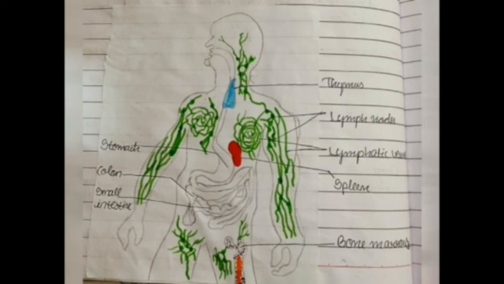Spleen. The spleen is a large lymphatic organ, the size of a clenched fist, reddish brown in color, situated in the abdomen behind the stomach and above the left kidney. Functions of the spleen include: it acts as a blood reservoir which provides blood during stress and carbon monoxide poisoning. It produces lymphocytes. It destroys worn out red blood cells along with the liver. It makes red blood cells in the embryo.